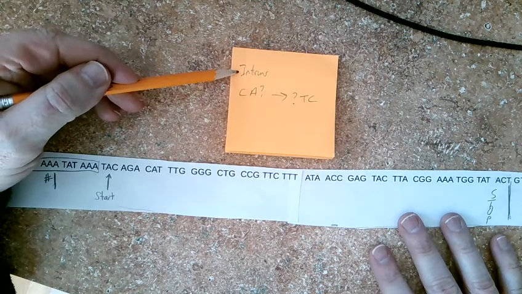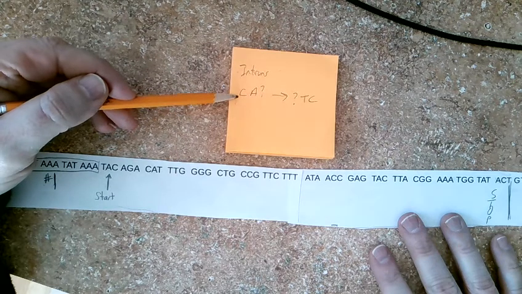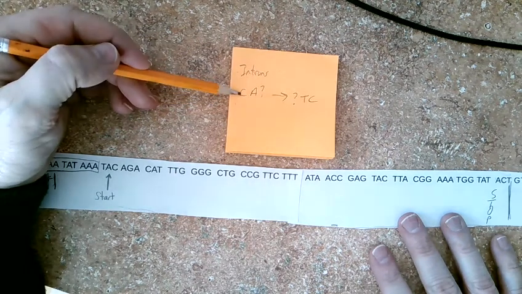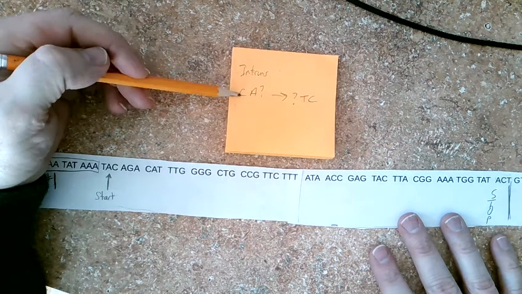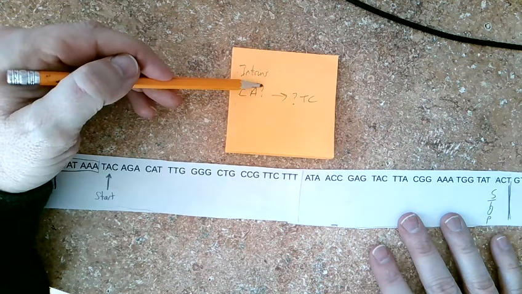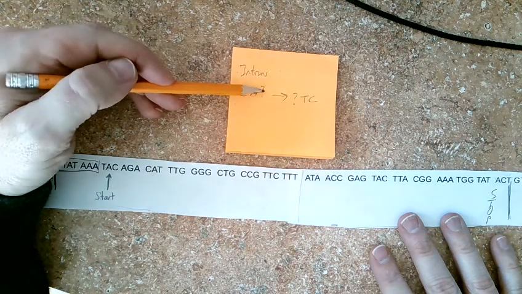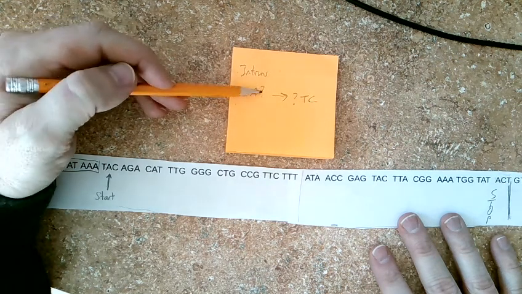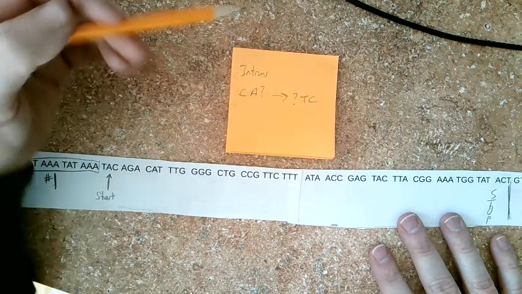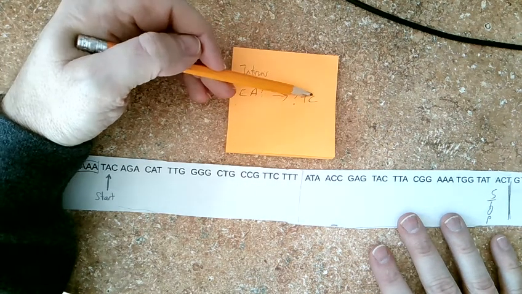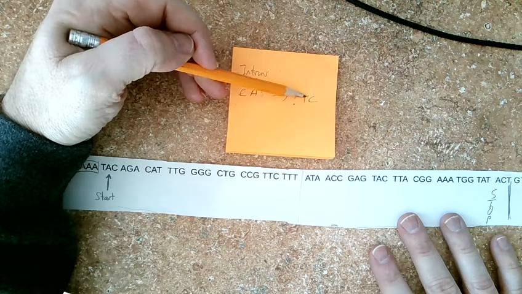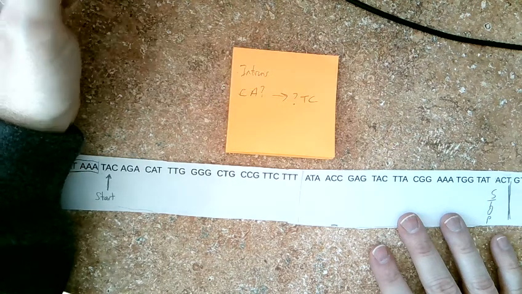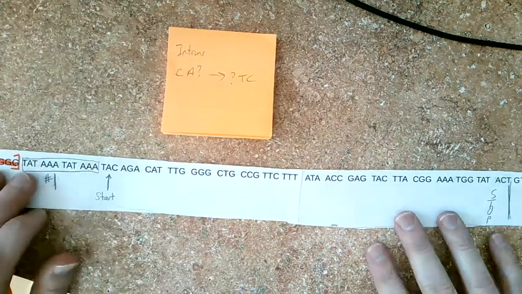Our introns are going to begin at the beginning of triplets. We always look at the beginning of a triplet, and I'll show you what I mean by that. I'll do the first one with you. CA something. We really don't care what that next letter is. It's just CA. It could be CAA, CAT, CAC, CAG. Doesn't matter. And then that intron, or that non-coding region, goes till something TC. So we're looking for something TC.